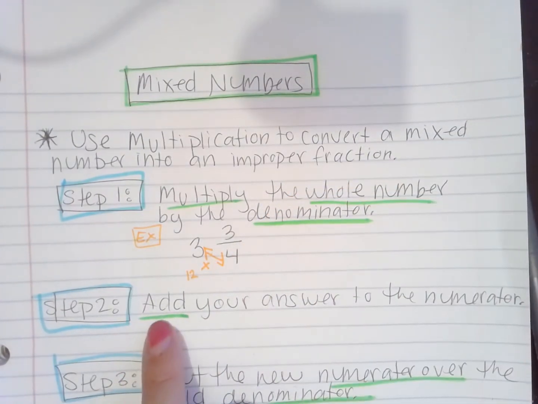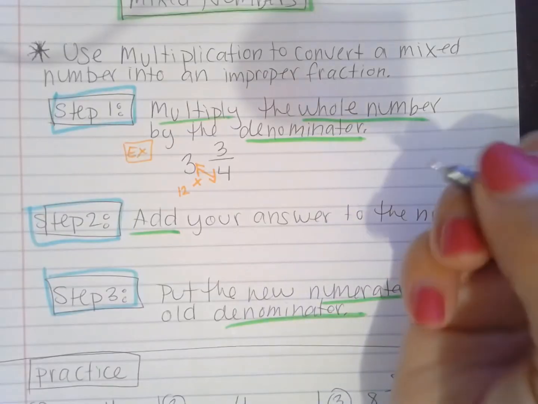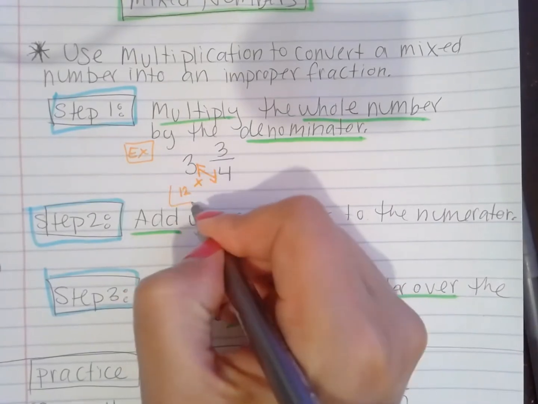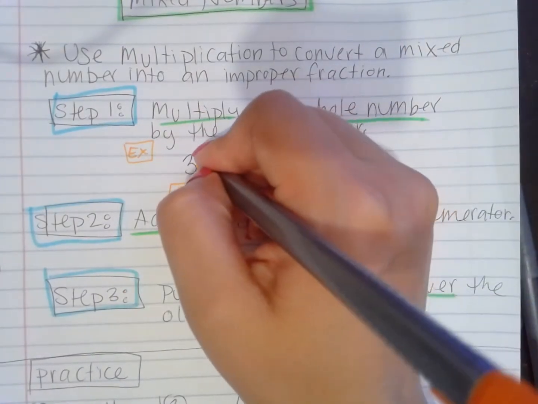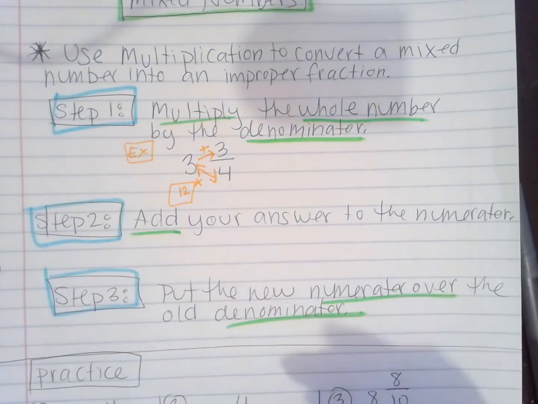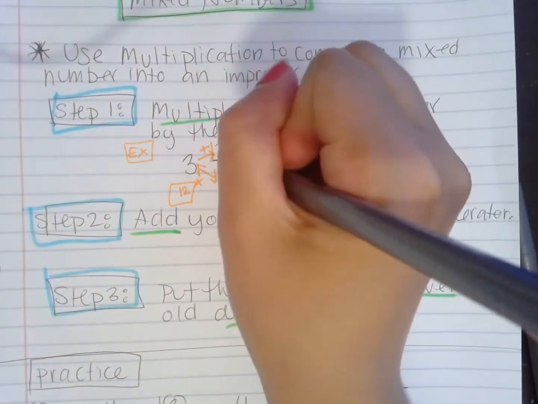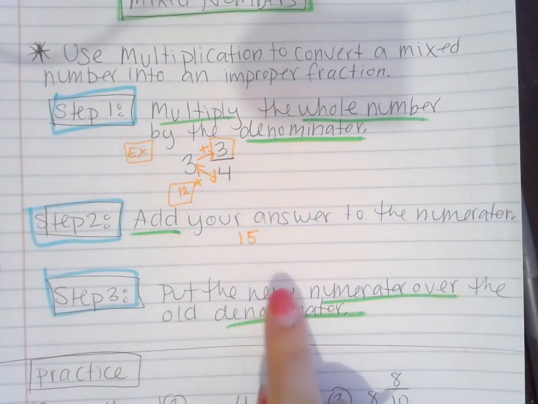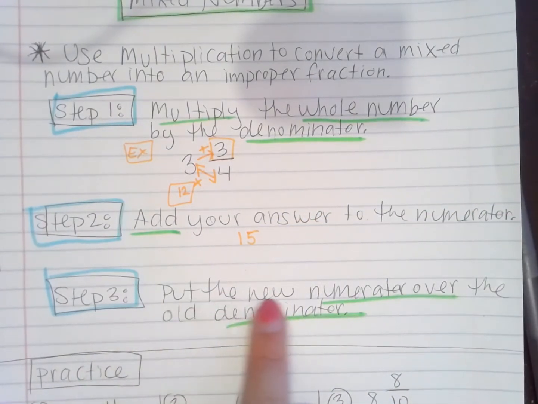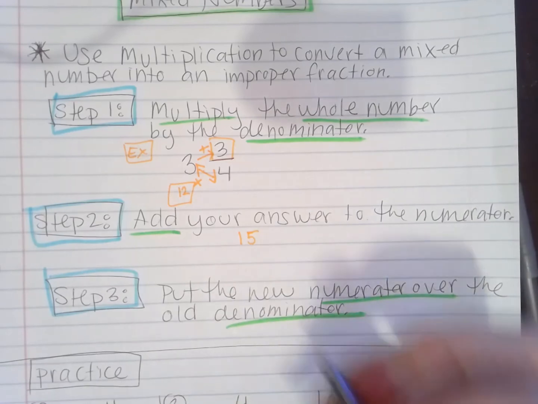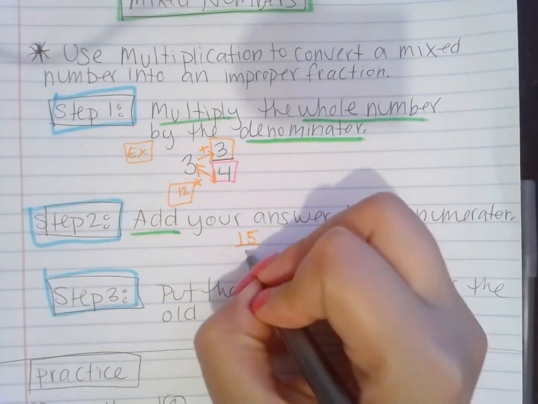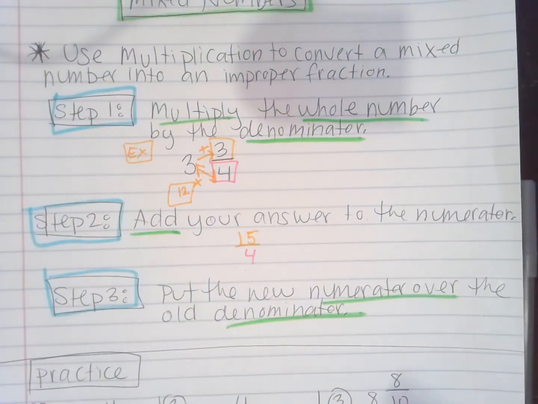Step 2, and I'm sorry, that's my dog. Step number 2, you are going to add your answer to the numerator. So this answer that we retrieved right here, we are going to add that to our numerator. So now we're going to take 12 plus 3, and that's going to be a total of 15. And in step 3, you are going to put the new numerator over the old denominator. And so what you're going to do is you're just going to keep your old denominator. And that's it. We just converted a mixed number into an improper fraction.